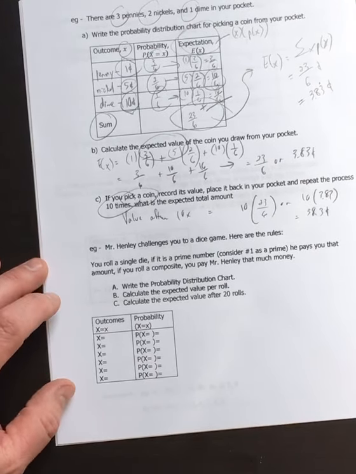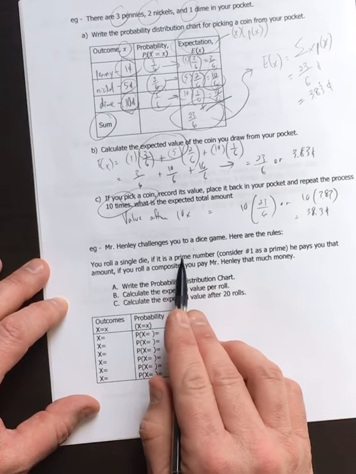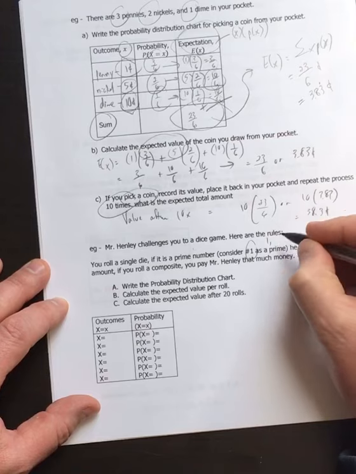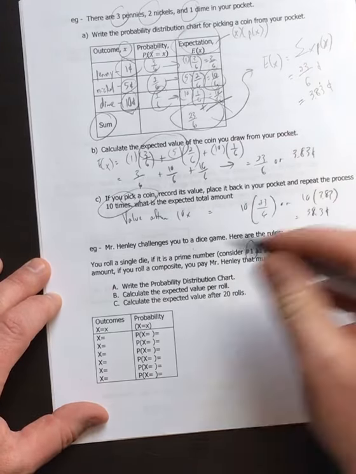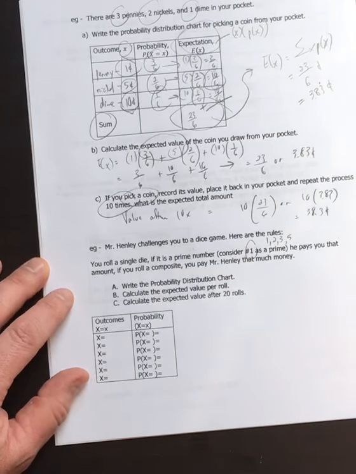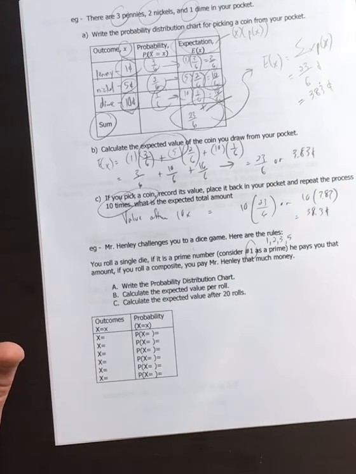So let's look here. I challenge you to a dice game. Here are the rules. If you roll a single die and it's a prime number, in this case 1 isn't really prime, but we're going to use 1 as a prime number, so 1, 2, 3, or 5, then I pay you that amount. But if you roll a composite, a number that has 2 factors that are not 1, so 2 times 2 is 4, or 2 times 3 is 6, in other words a composite, which is 4 and 6, then you pay me that money.